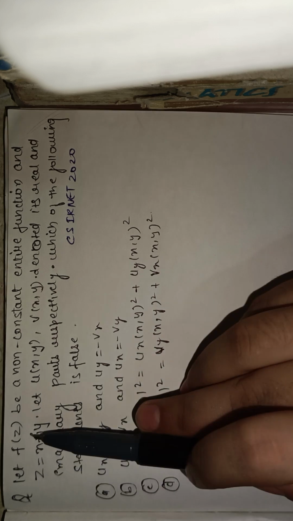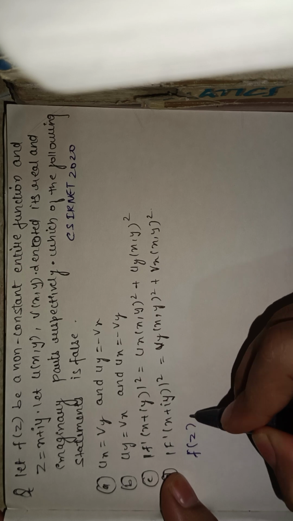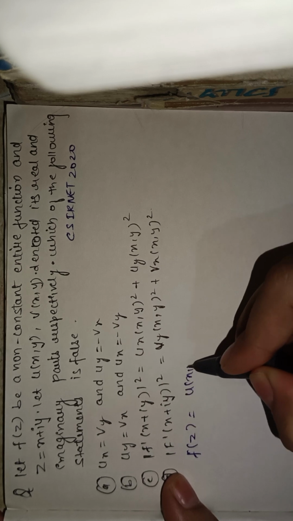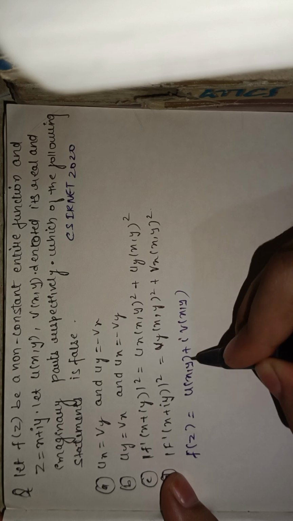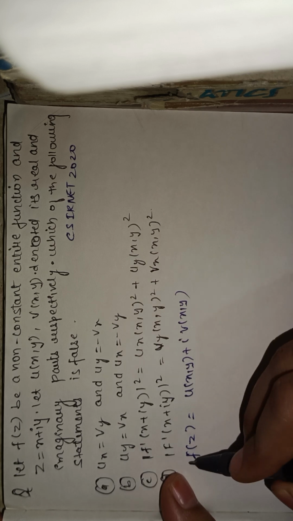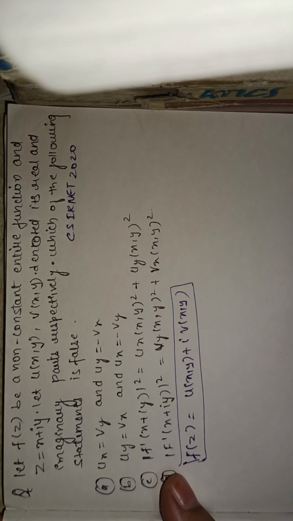So this function f(z) is a non-constant entire function. So f(z) can be written as u(x,y) + iv(x,y). Here this is the real part and this is the imaginary part. So we know for a function to be analytic, it should be differentiable and should satisfy the CR equations.